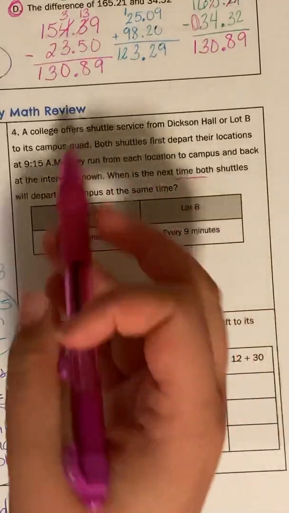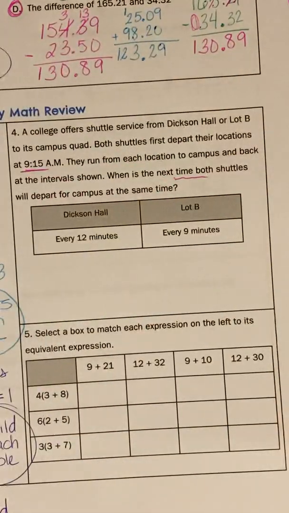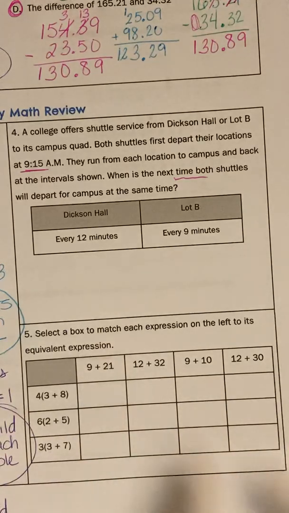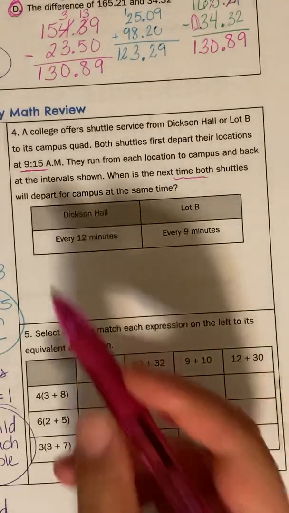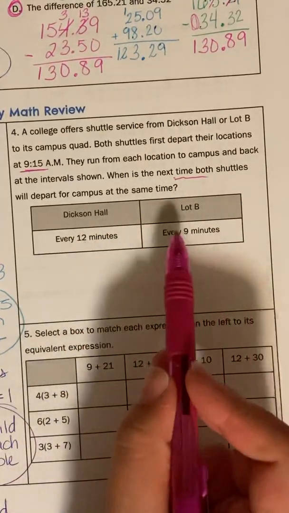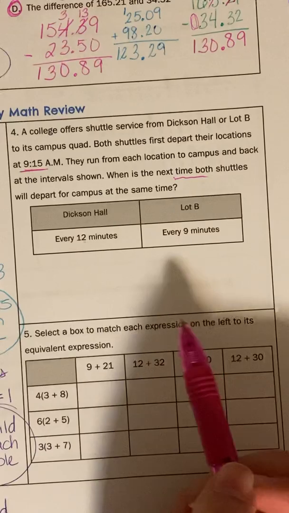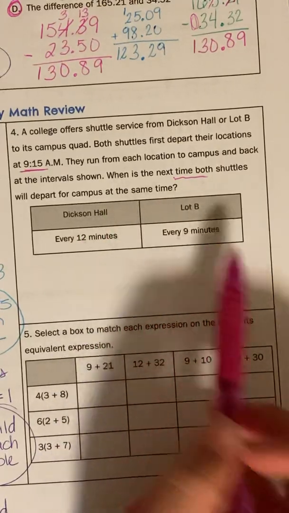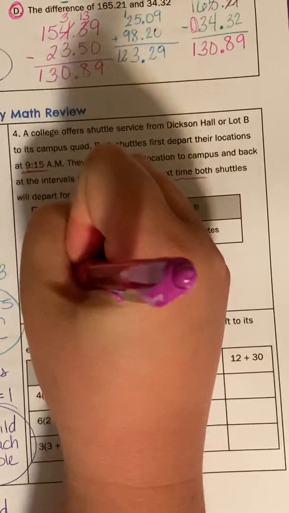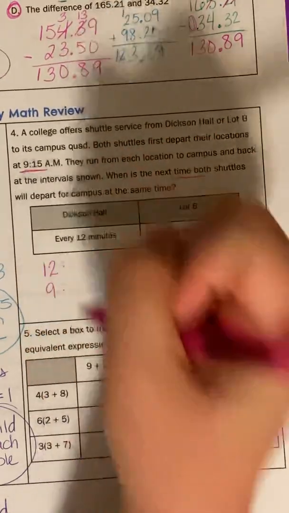So the next time starts at 9:15. So the next time that they both arrive, we're going to find the least common multiple here. The first time that they're going to depart at the same time. So we're going to find the least common multiple of 12 and 9. So every 12 minutes for the shuttle from the hall, and every 9 minutes for the shuttle from Lot B. So 12 and 9, we're going to find the least common multiple.